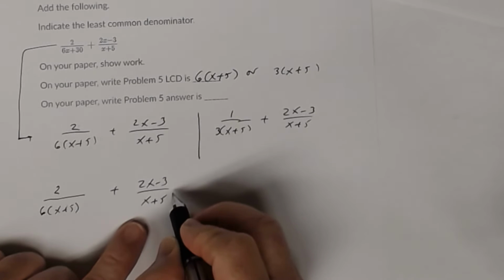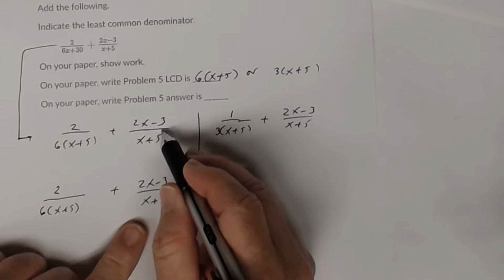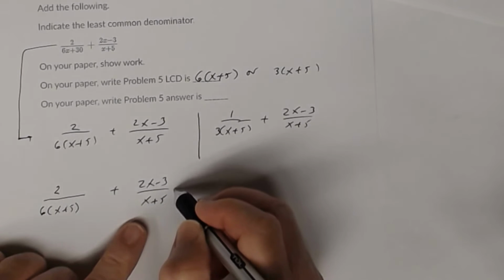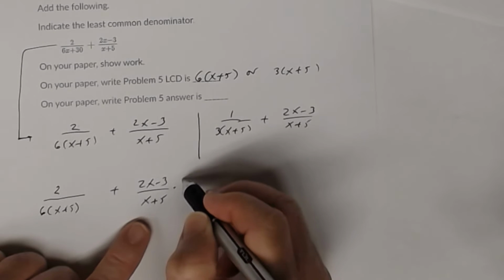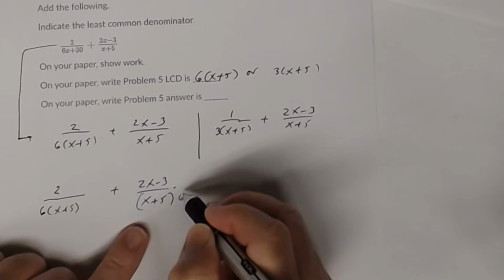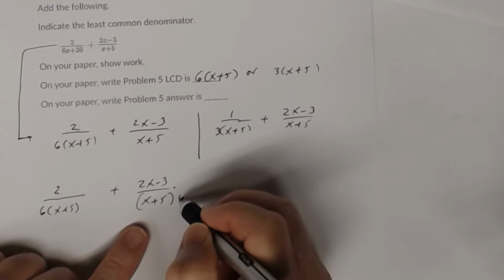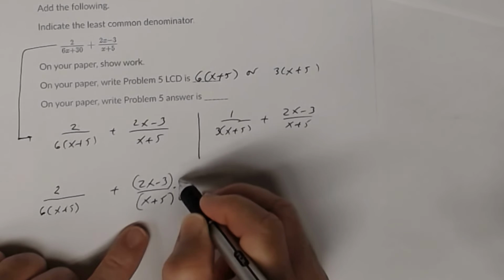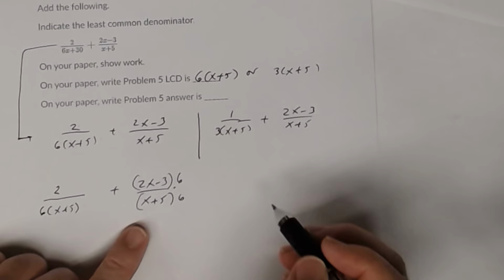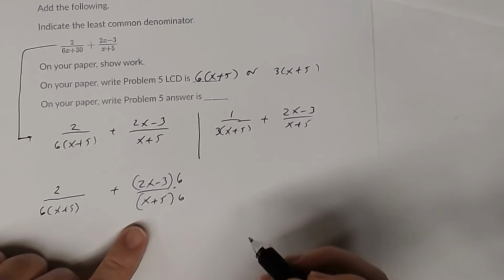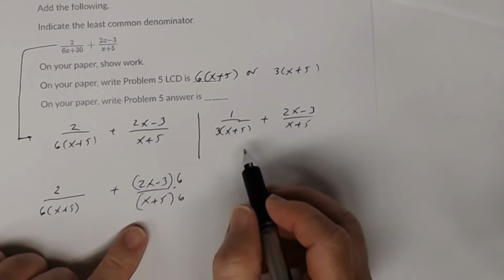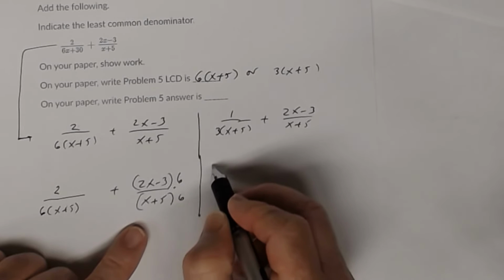So that means that this fraction here is going to be equivalent to this one. So I need a 6 down here. So I'm going to multiply this by 6. But what I do to the denominator, I must do to the numerator. Notice I'm putting this in parentheses because that's going to be important in a little while. Now when you do this one, just to show you, then this is what you would say.